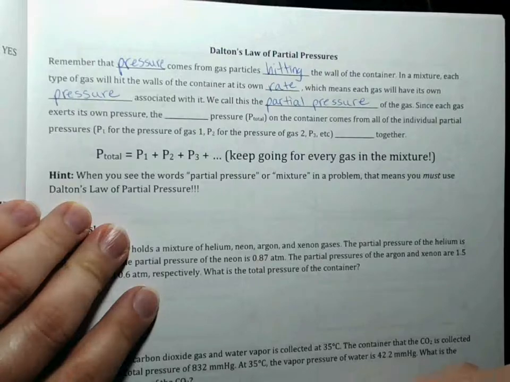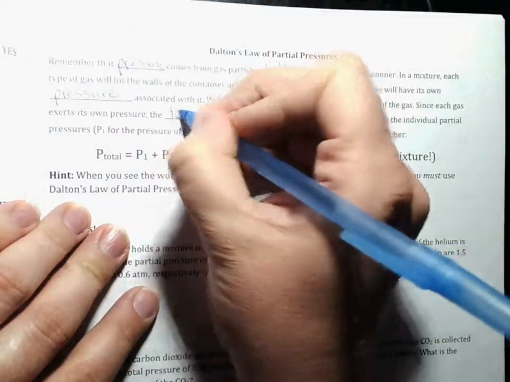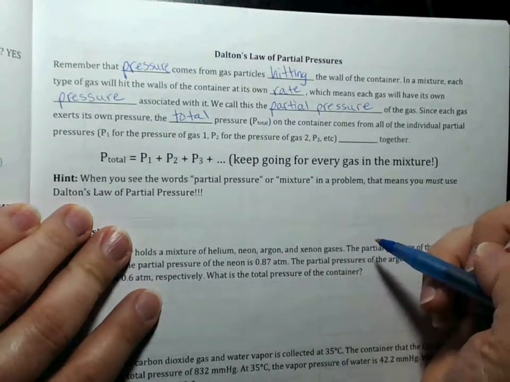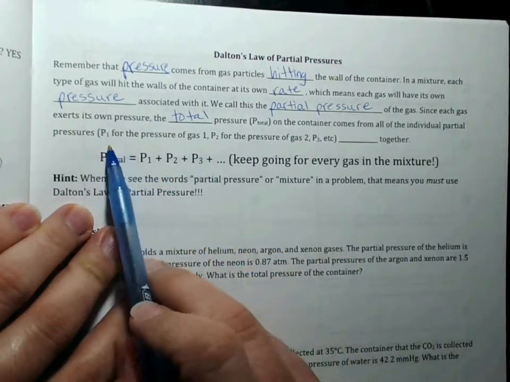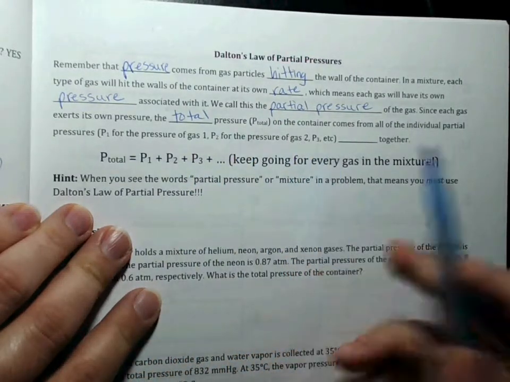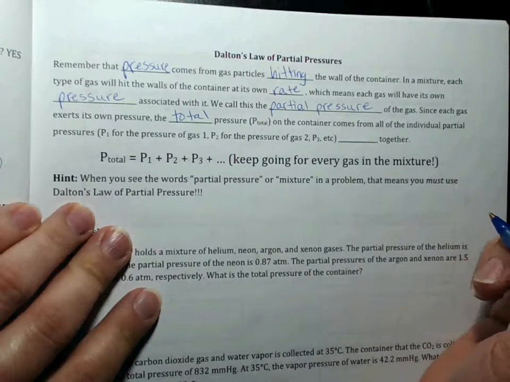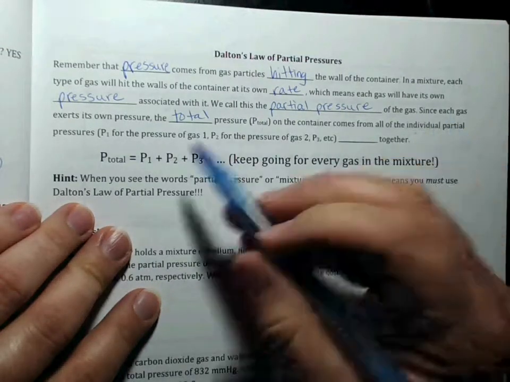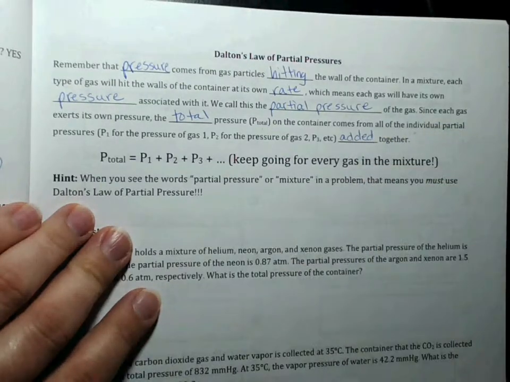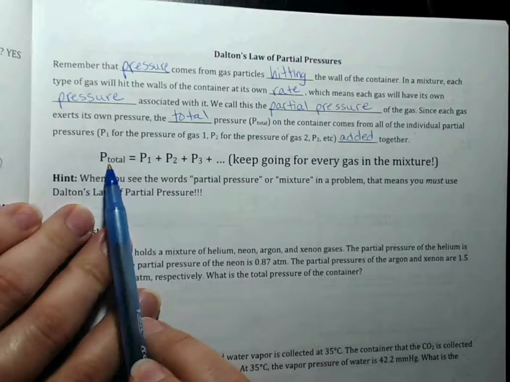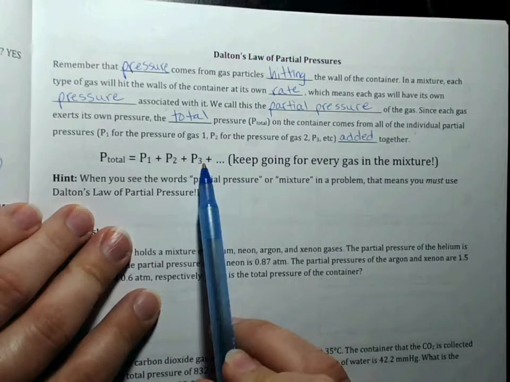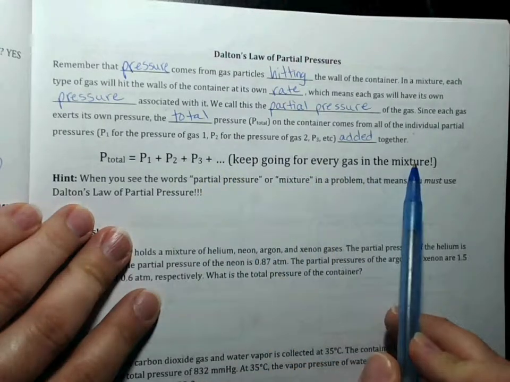Since each gas exerts its own pressure, the total pressure, which we abbreviate P total, on the container comes from all the individual pressures: P1 for the pressure of gas 1, P2 for the pressure of gas 2, P3, and so on. The total pressure comes from the individual partial pressures of each gas added together. So P total is the pressure of your first gas plus the pressure of your second gas plus the pressure of your third gas, and you just keep going for every gas in the mixture.